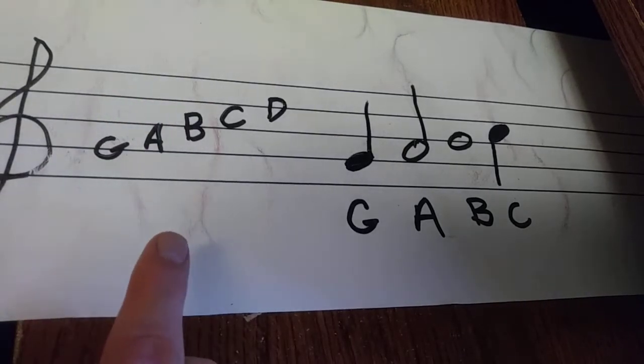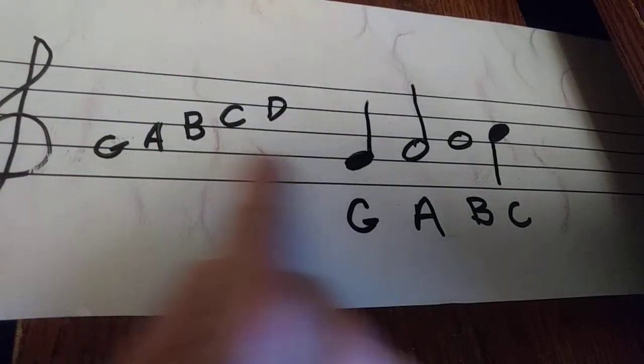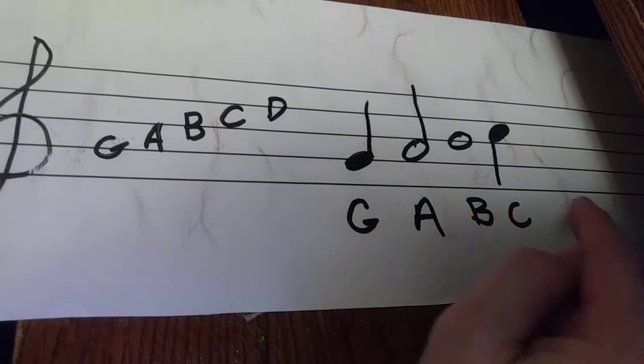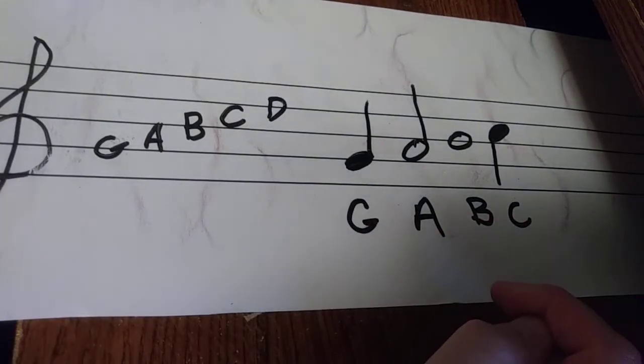I want you to do your classwork assignment, find what letter it is, write it underneath, and then turn it in. Please don't turn in blank papers.